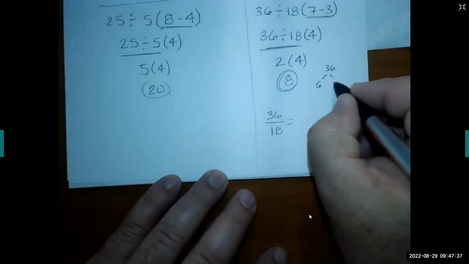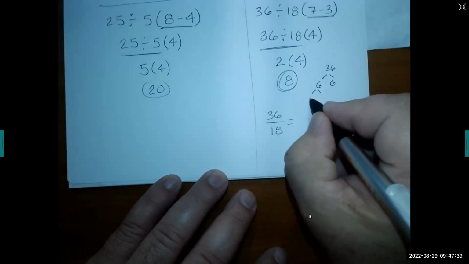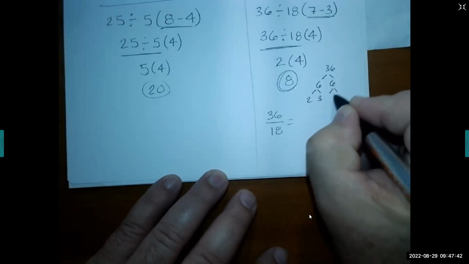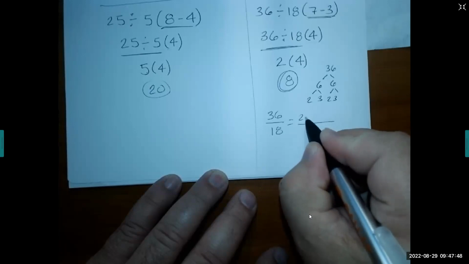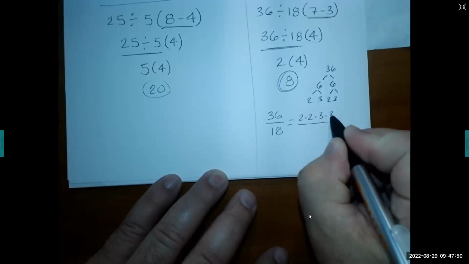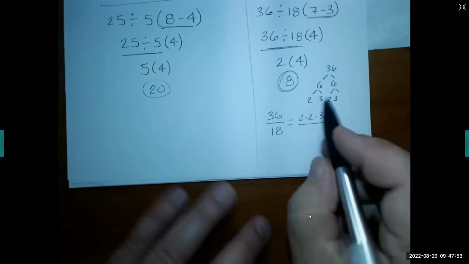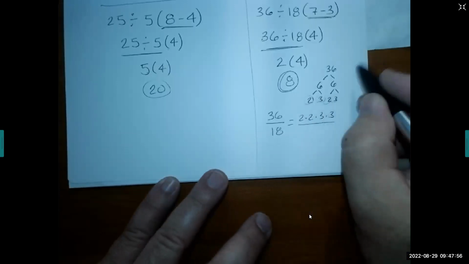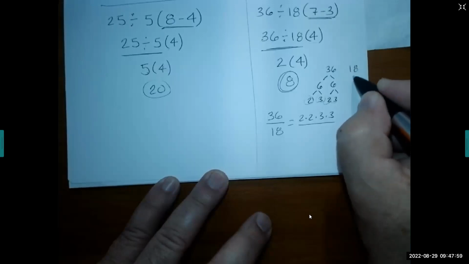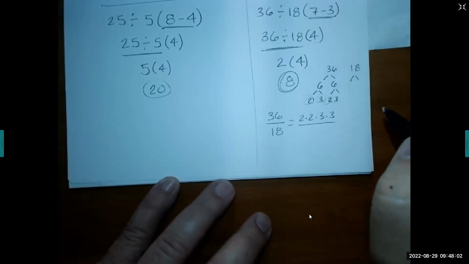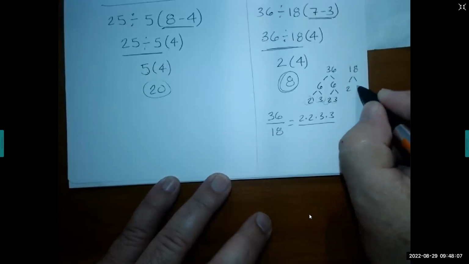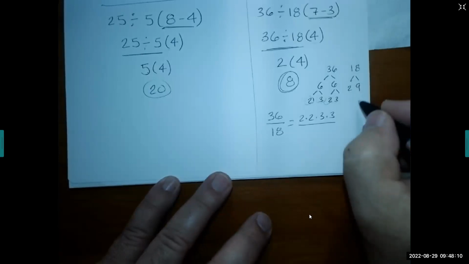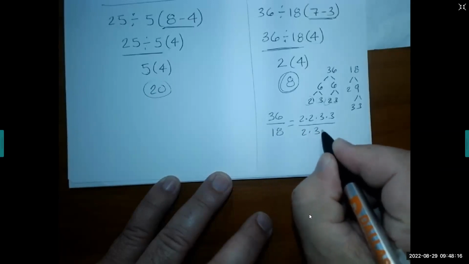Well, we know 6 and 6. 6 is made up of 2 times 3, 2 times 3. So that's as far as that can go. So 36 is made up of 2 times 2 times 3 times 3. And 18 is made up of 2 times 9, and 9 is 3 times 3. So it's made up of 2 times 3 times 3.